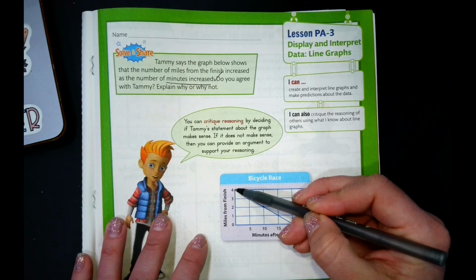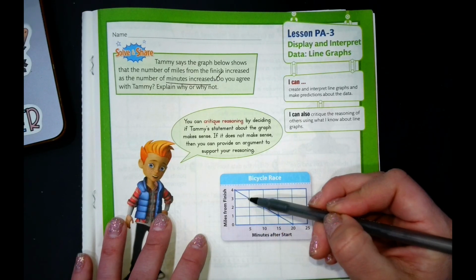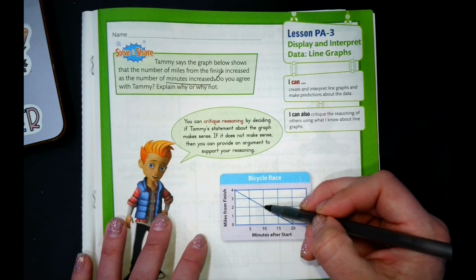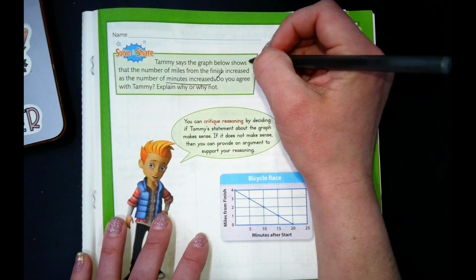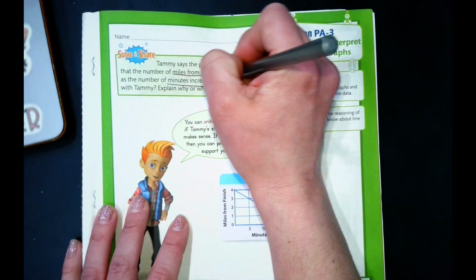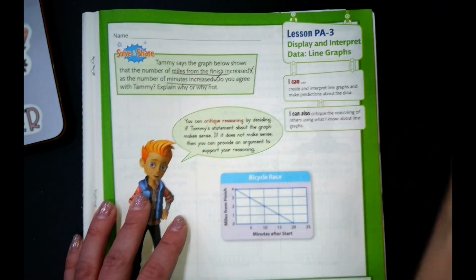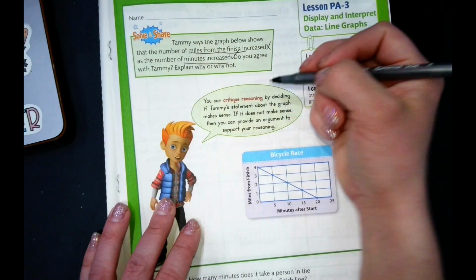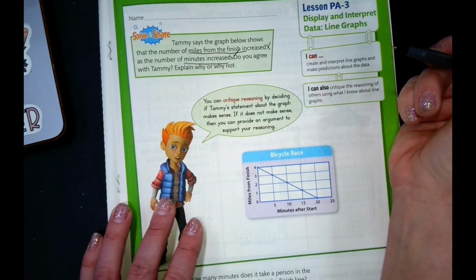So I went from 4 miles to finish at 0, then 3 miles to finish, 2 miles to finish. So did my miles from the finish increase? No, I disagree.